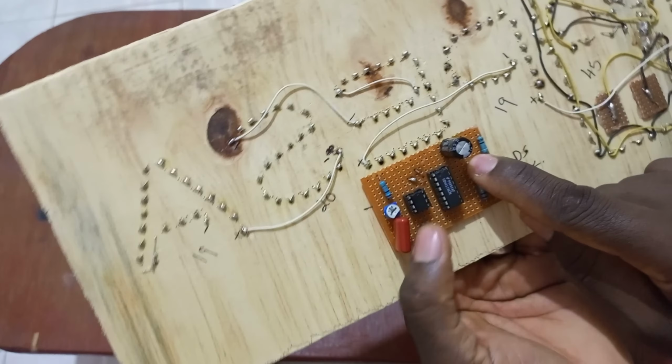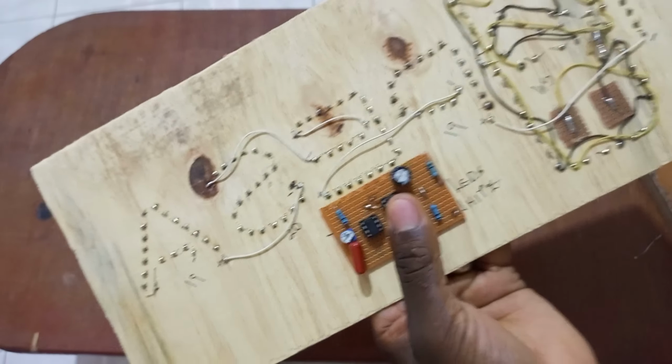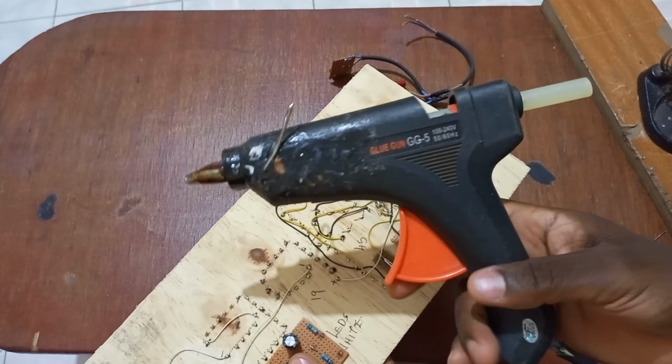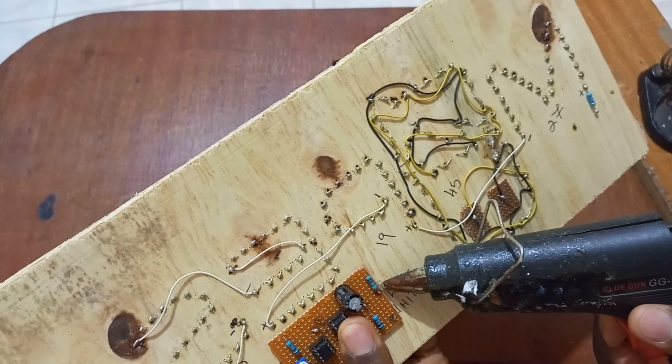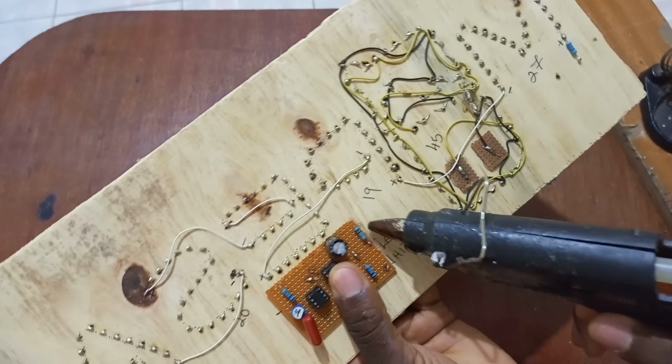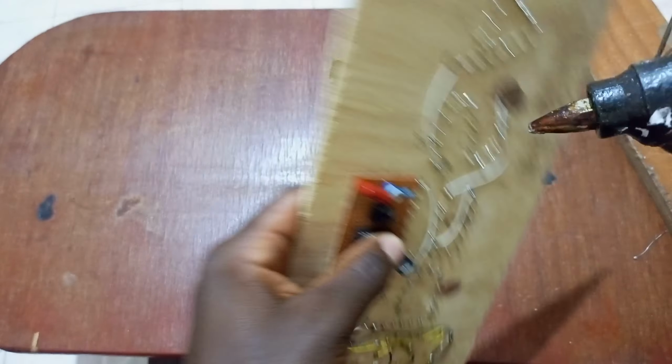And to stick this chaser circuit on the board, I'm going to use the glue gun. I'll apply the glue on the side, just a little.